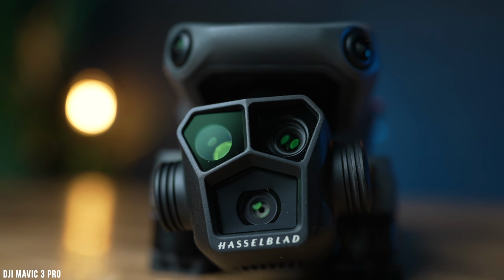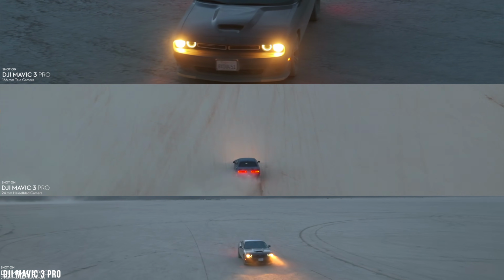The options you have with this compared to the Mavic 3 is that these are dedicated optical lenses, so it's not just going to be a digital zoom. You have a 3x 70mm and you have a 7x 166mm.